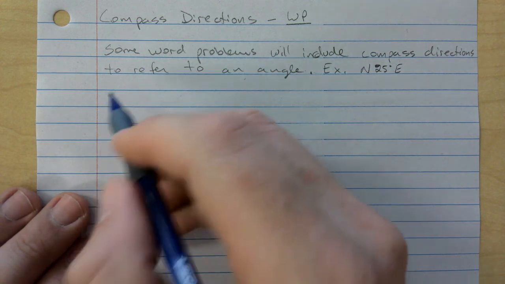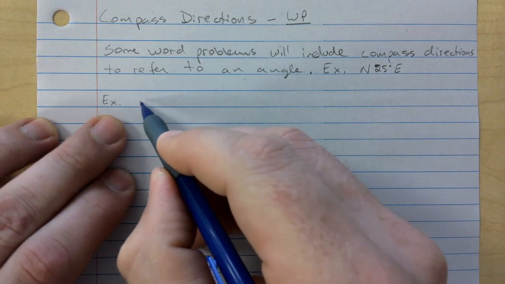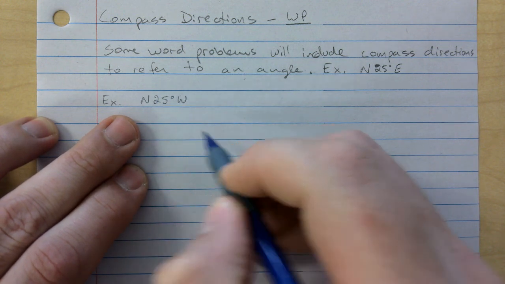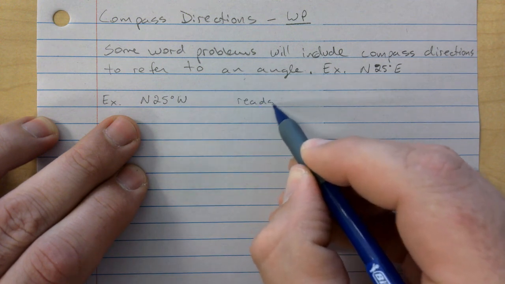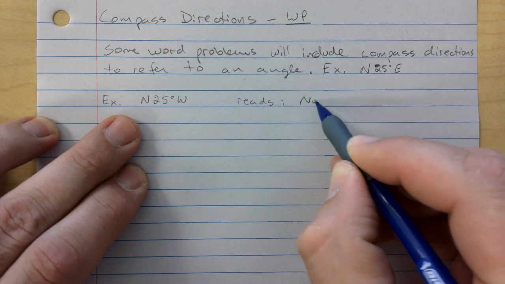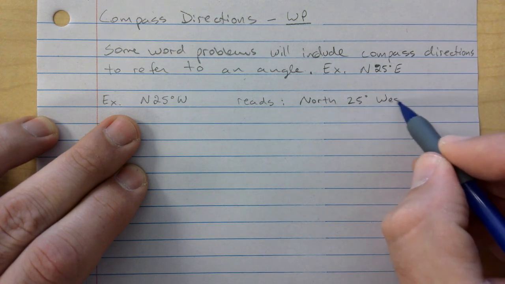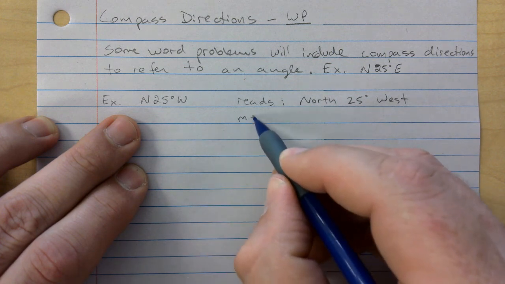And so what does that mean? Visually, right? If you have, I'm going to go north 25 degrees west, let's say. This reads north 25 degrees west. That's exactly what it reads the way you see it. What does it mean?